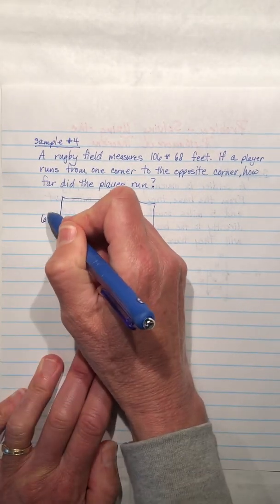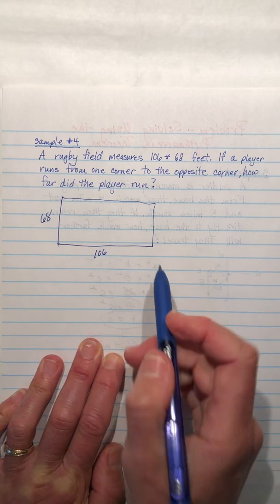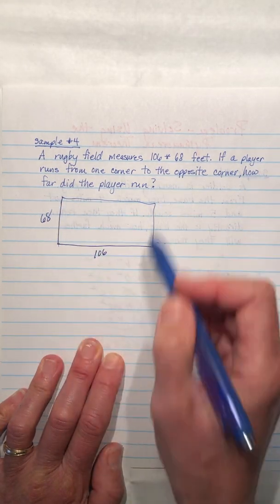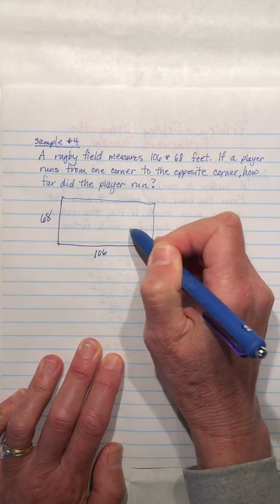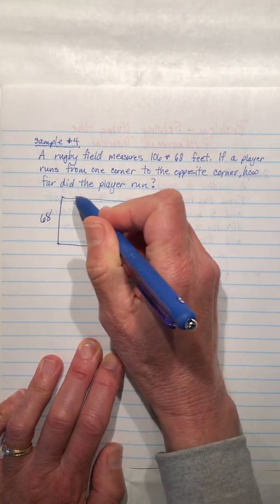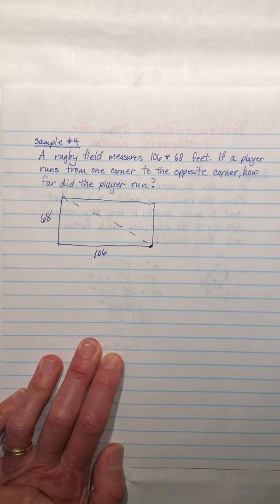So I've got 106 and 68. And it says, if a player runs from one corner to the opposite corner. So he or she could start at any corner, or say this one, and runs to the opposite corner. How far did the player run?